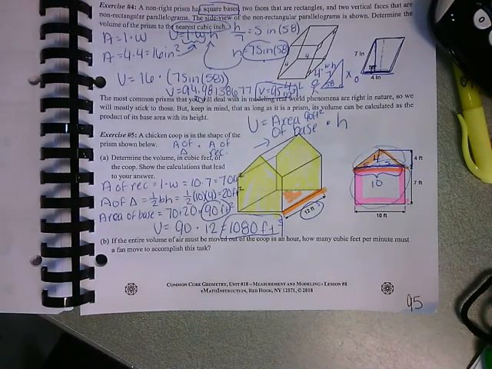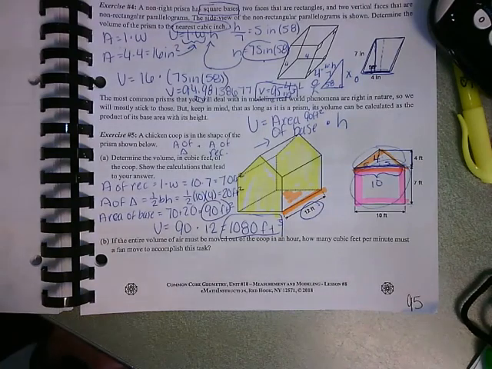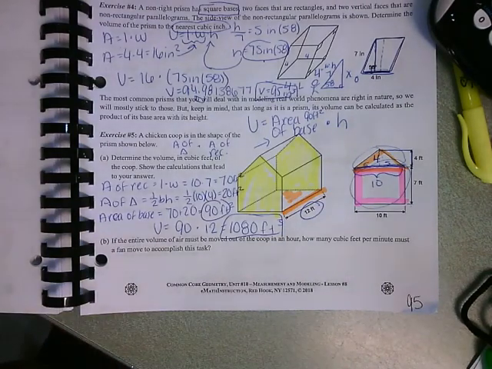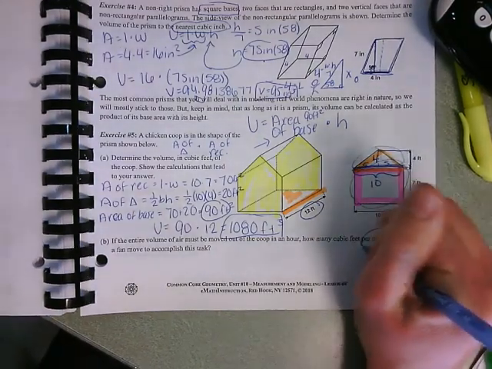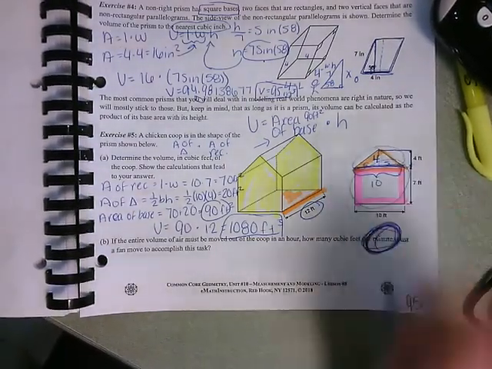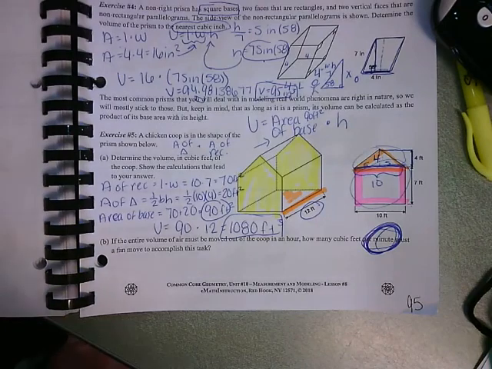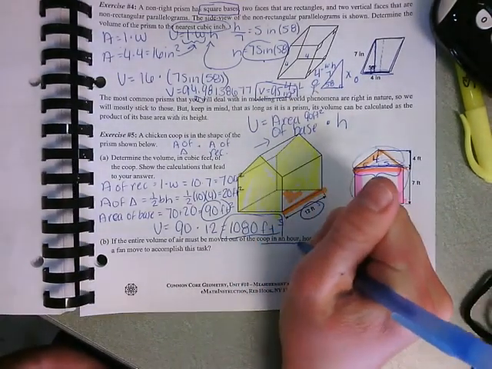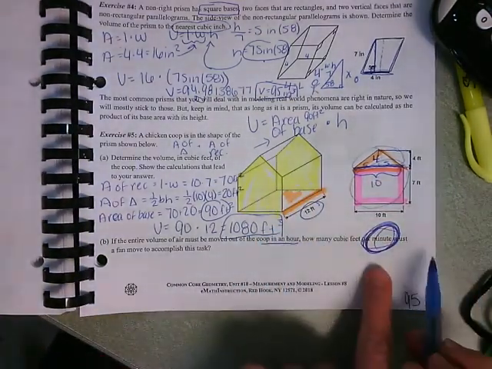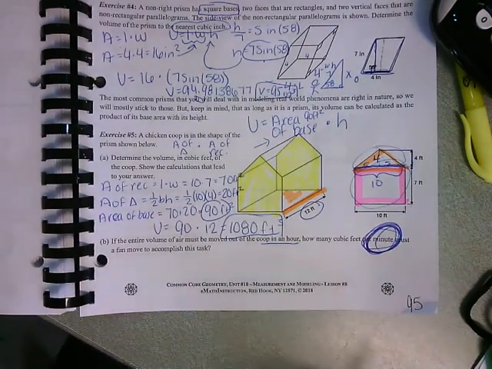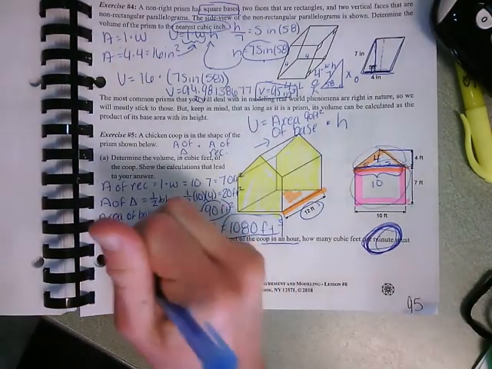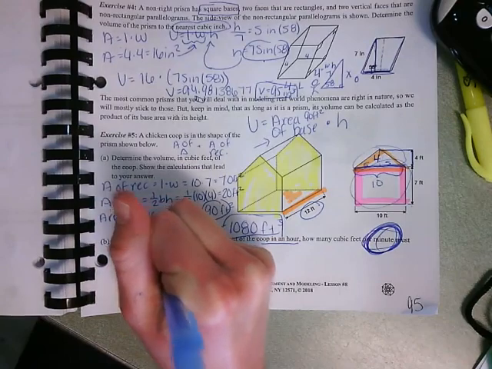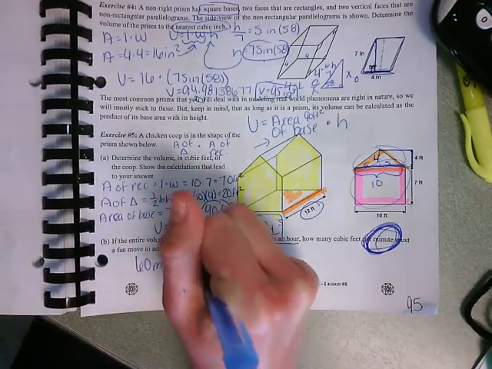All right. So let's look at the last part. If the entire volume of air must be moved out of the coop in an hour, how many cubic feet per minute, we want our answers in minutes, must a fan move to accomplish this task? All right. So first of all, in an hour, and we want our answers in minutes. So how many minutes are there in an hour? There are 60 minutes in 1 hour.